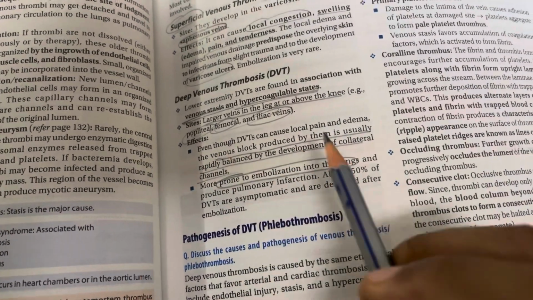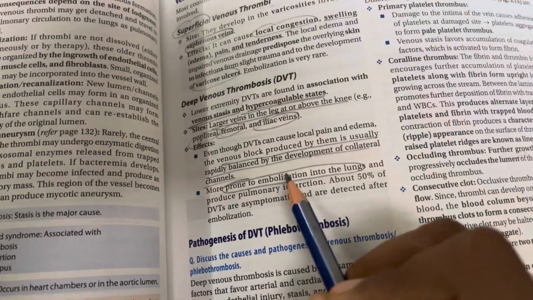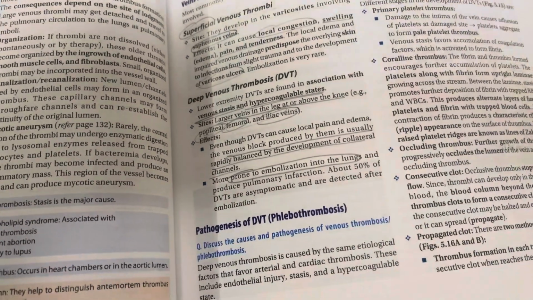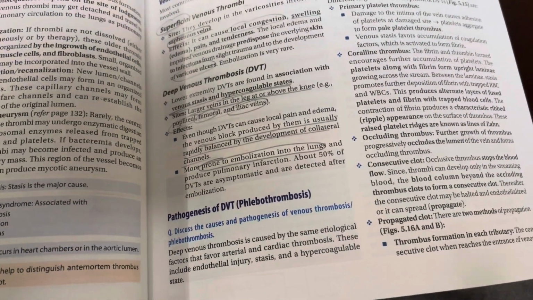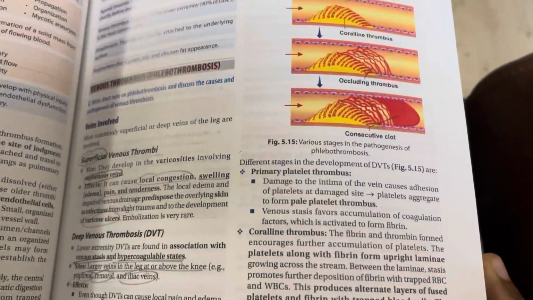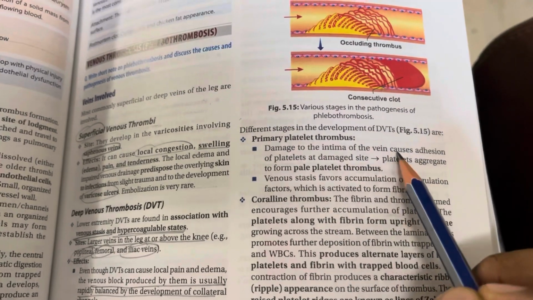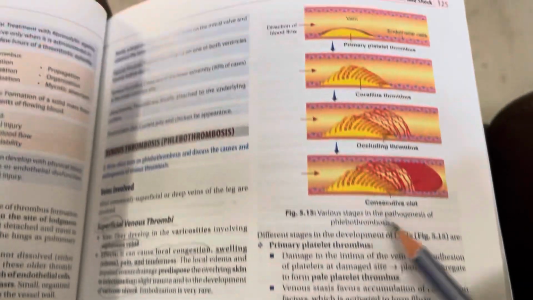So effects: there is venous block. It is prone to embolization to the lung, but the venous block is balanced by the development of collateral channels. So the pathogenesis of deep vein thrombosis: first, there is formation of a primary platelet thrombus. Damage to the intima of the vein causes platelets to aggregate there.